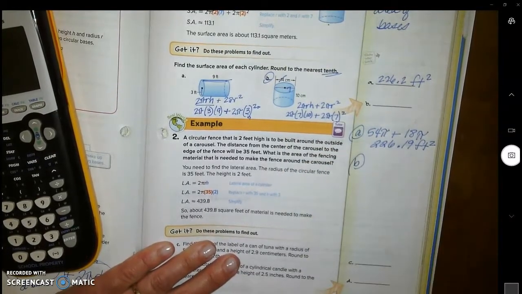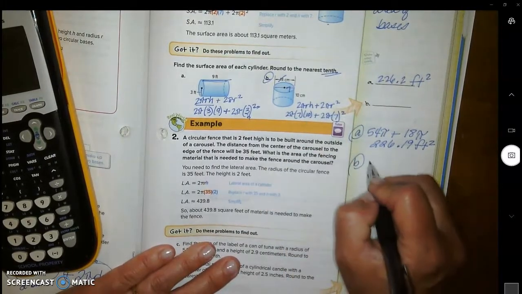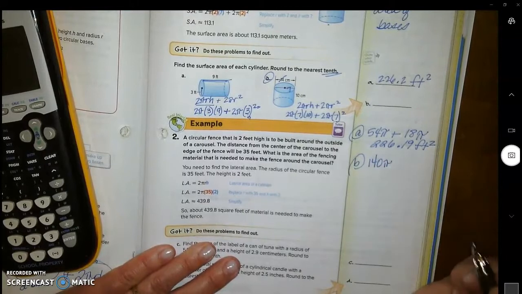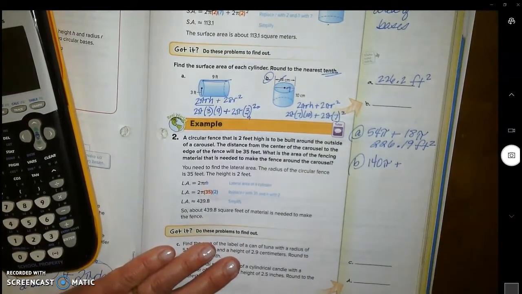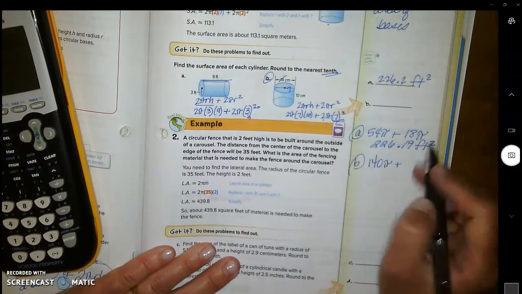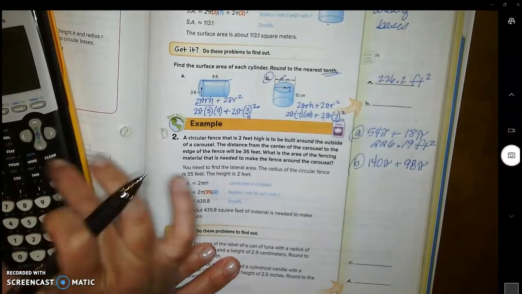So part B is going to give us 14 times 10 is 140 pi. 7 squared is 49. 49 times 2 is 98, so we have a 98 pi.